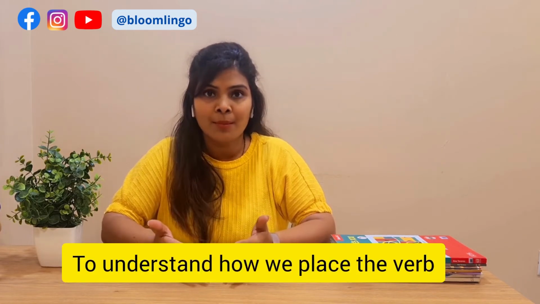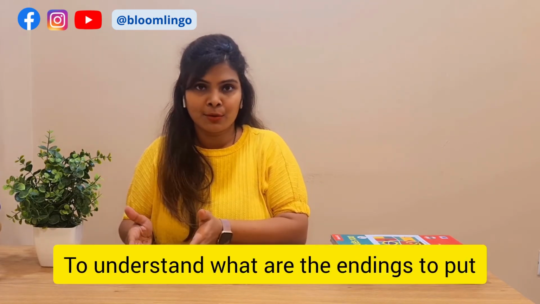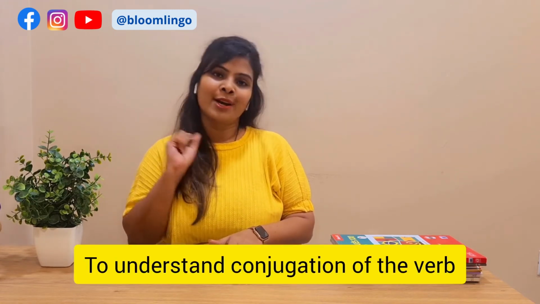This will be clearer with the first category of verbs that we will take up today, that is AR ending verbs. The maximum verbs are in this category. So we need to understand first how we place the verb, what endings we will put, and then we will conjugate one verb together. So are you guys ready?